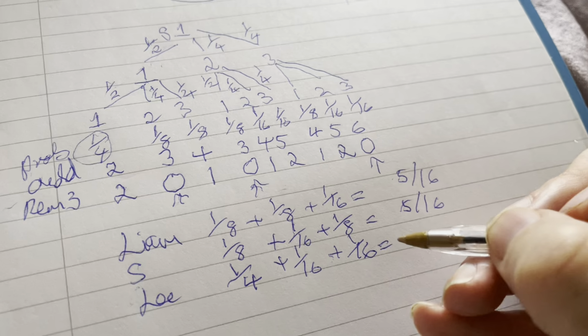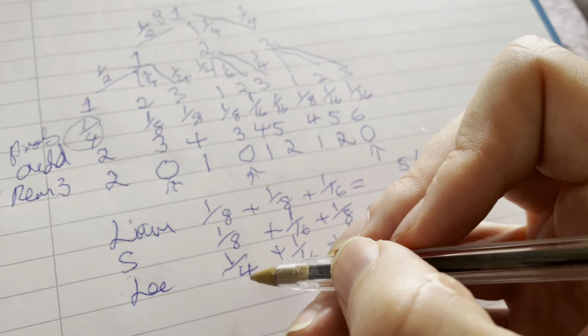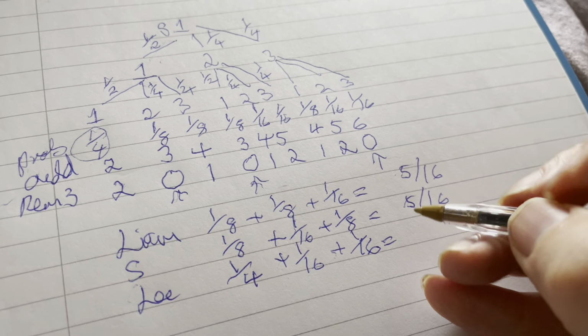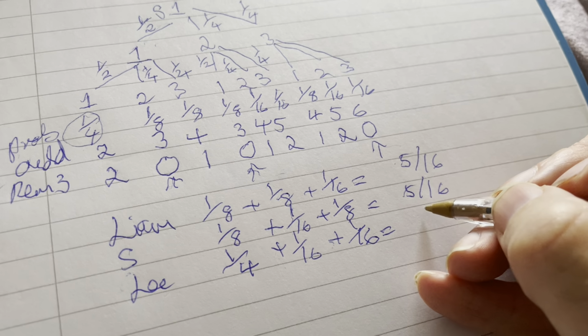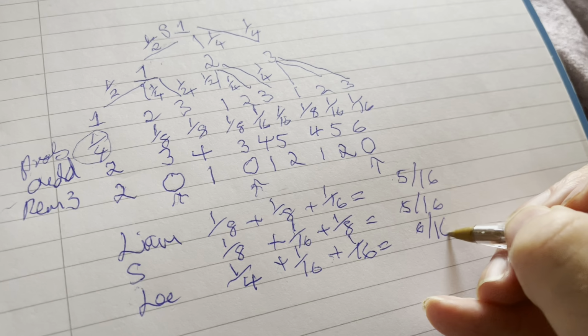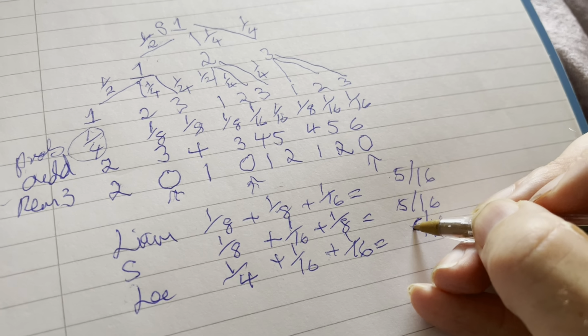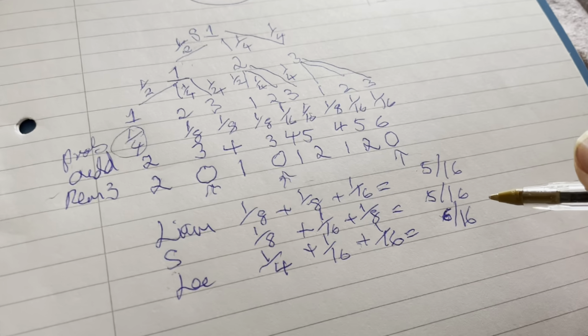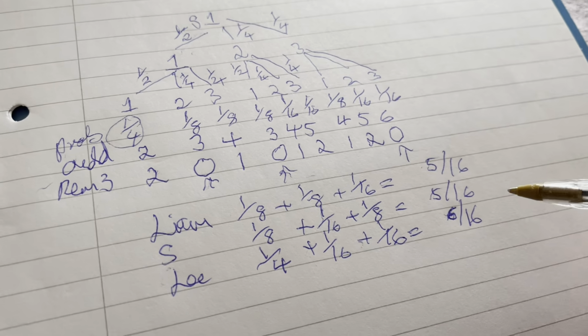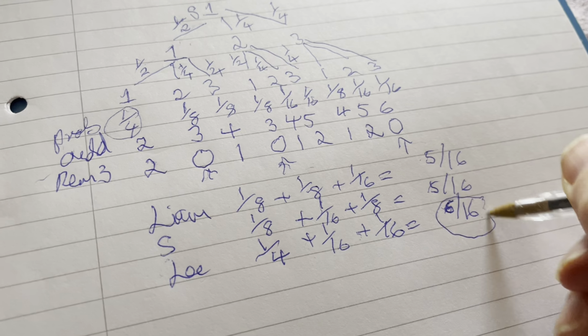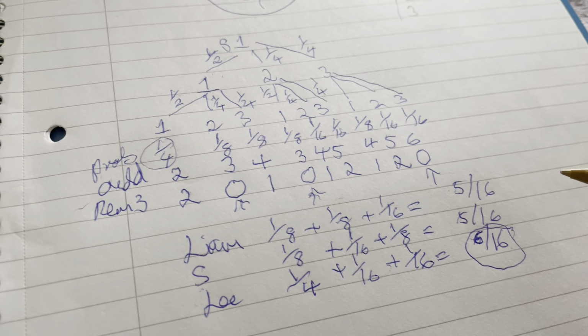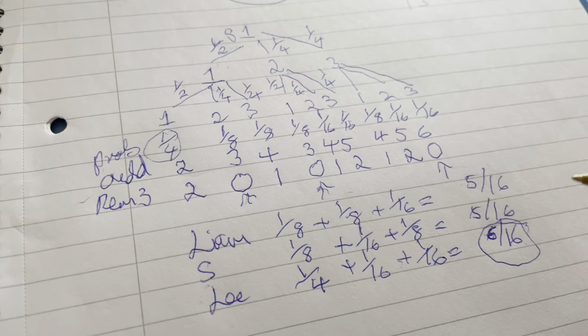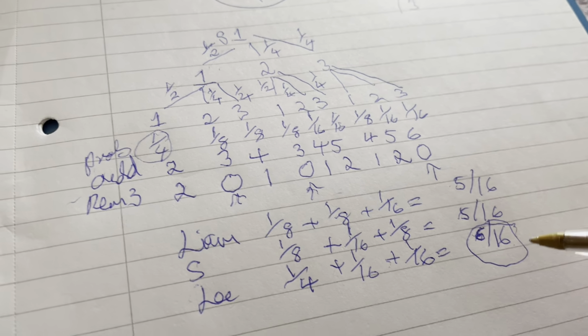So that's 4/16, that's 6/16. So it's only very slightly unfair. It's biased towards Lee, having a remainder 2, and only slightly, but still biased.